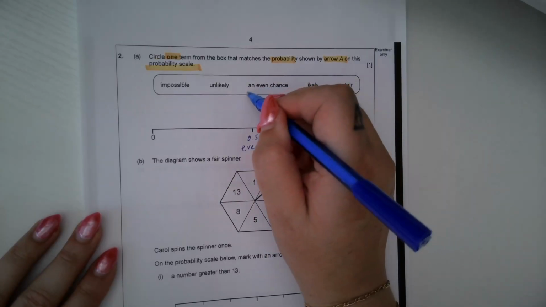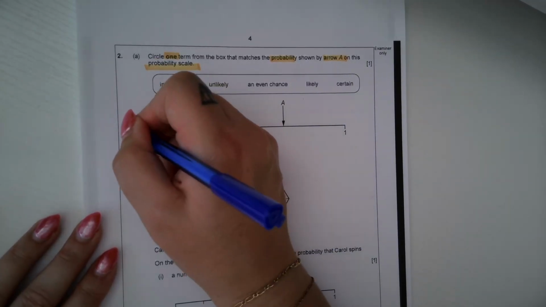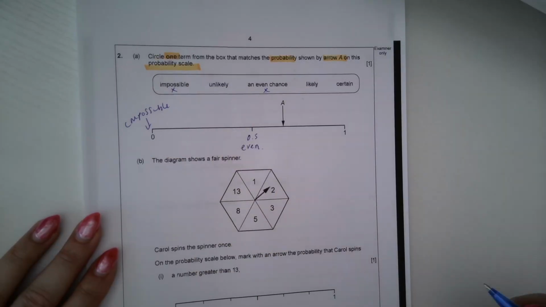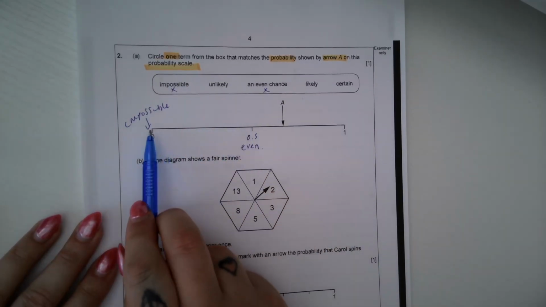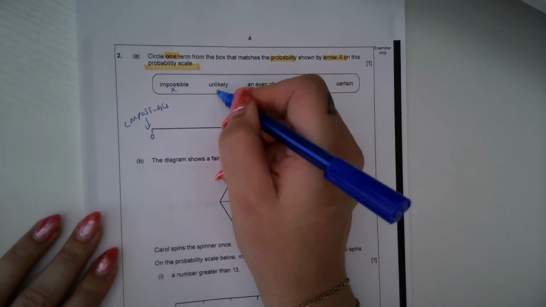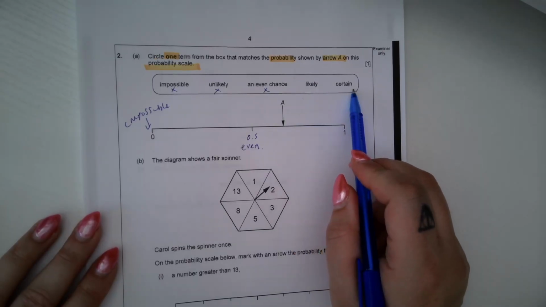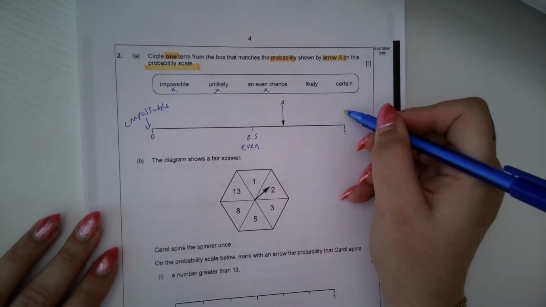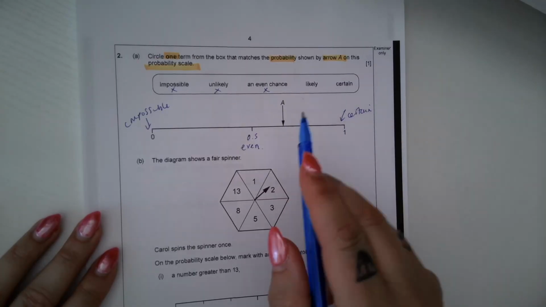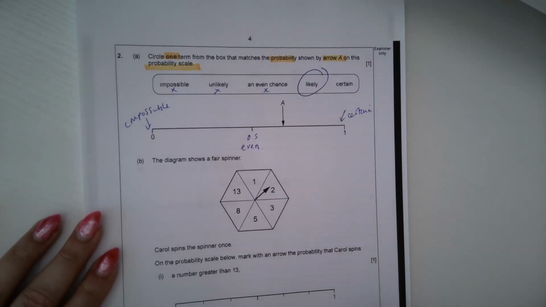Okay, so we're not going to select even chance there. 0 would be impossible. So it's not impossible, it's not an even chance. If it was unlikely, it would be between 0 and 0.5. It would be between impossible and even. So we're not going to circle that. So it's either likely or certain. Now, if something's certain to happen, that has a probability of 1. 100% definitely going to happen. A isn't here, so it must be likely.